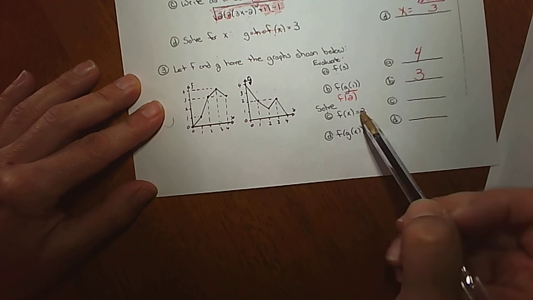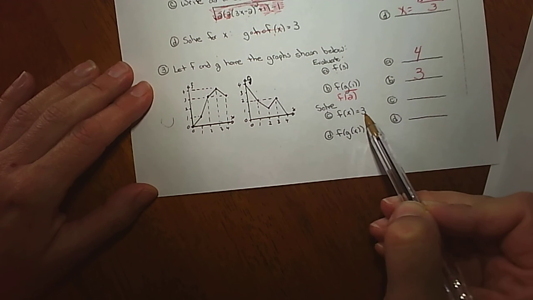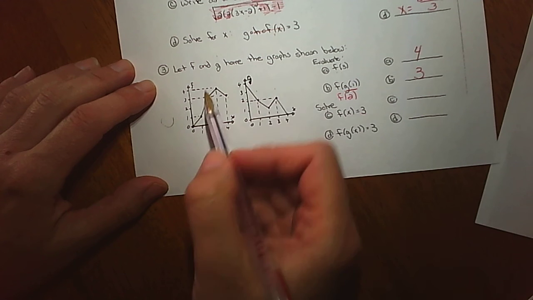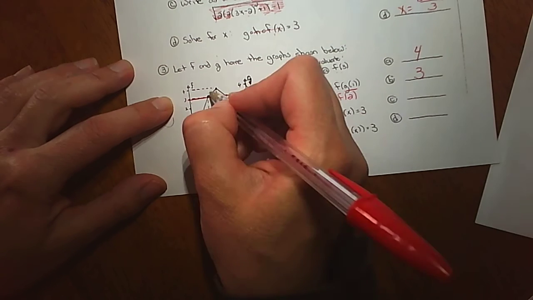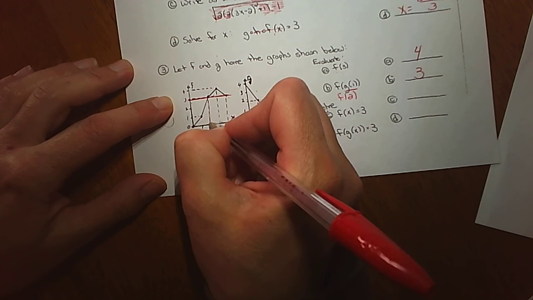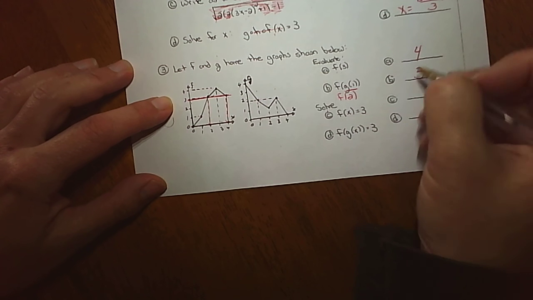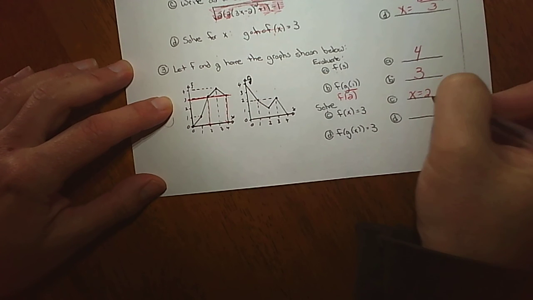All right, solve. F of x equals 3. Now that means I'm going to the y-axis on f of 3, which is right here. Draw a horizontal line. Now notice I hit twice. So there are two answers here. This one and this one. So this would be x equals 2 and 4.